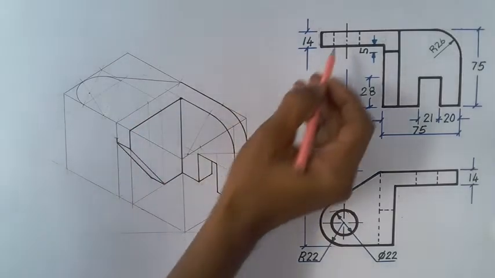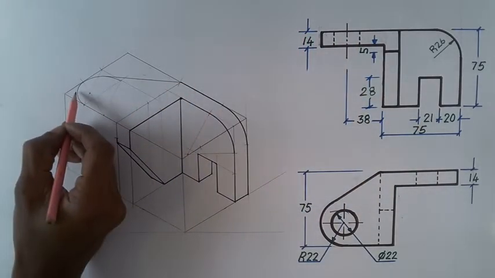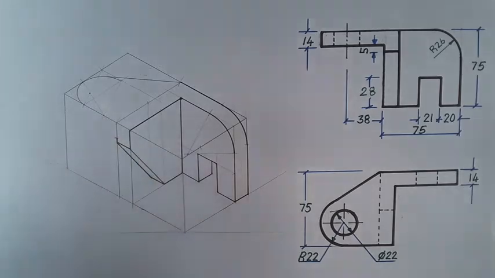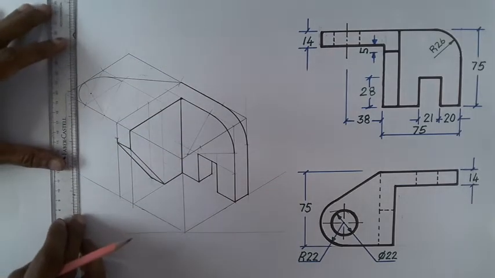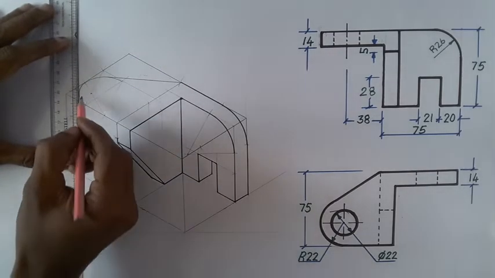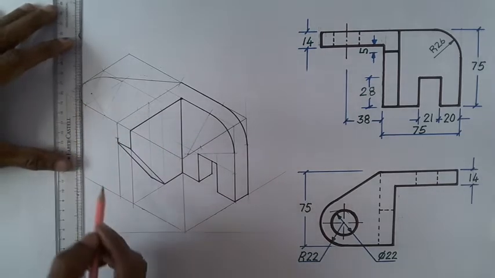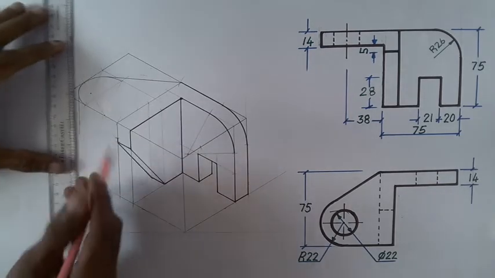Now the top surface has been completed. The same detail I have to repeat at the bottom. So let me draw a tangent, and also I am transferring this point downwards.